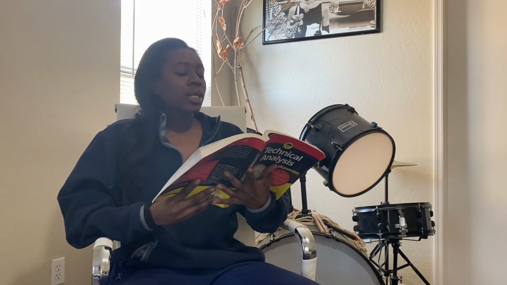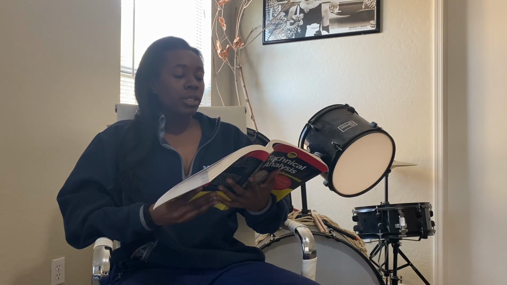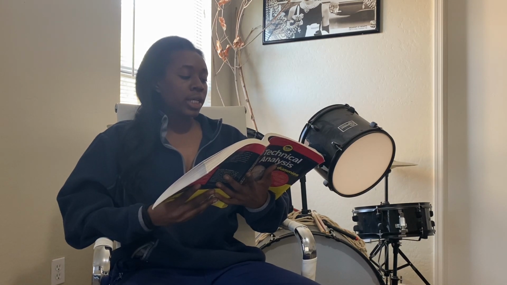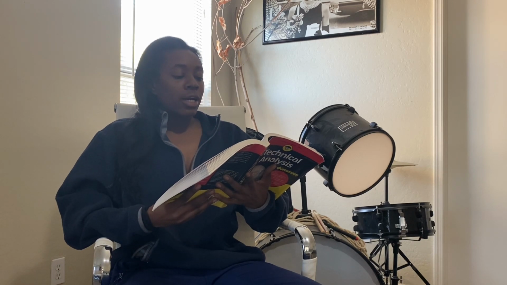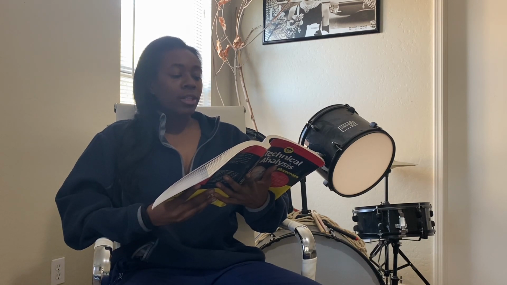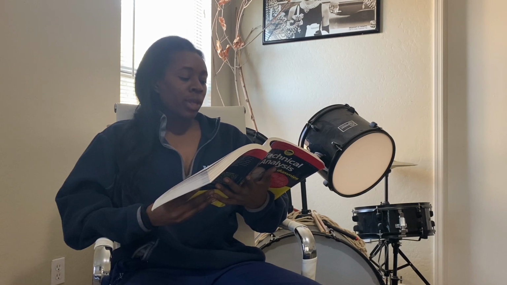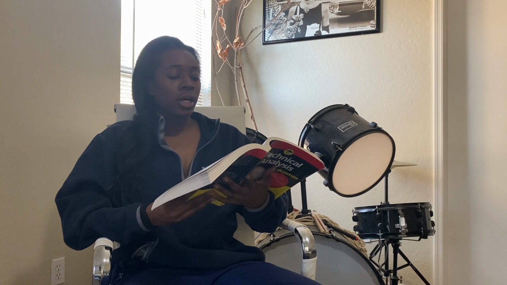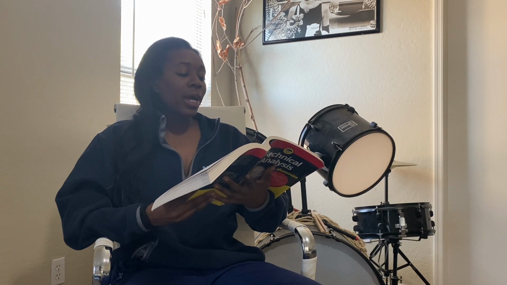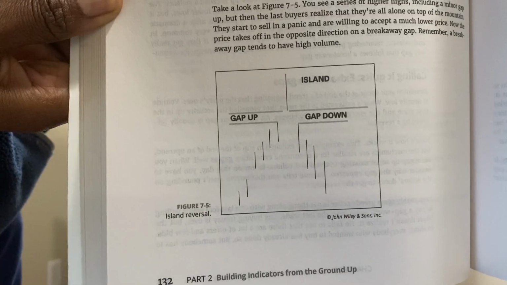Scoring big, island reversals. Sometimes an exhaustion gap is followed immediately by a breakaway gap going in the other direction. This occurrence is how an island reversal forms. An island reversal is a single isolated price bar with a gap up on one side and a gap down on the other. It looks like an island in a sea of price bars and is almost always an unusually long bar, a wide high-low range.